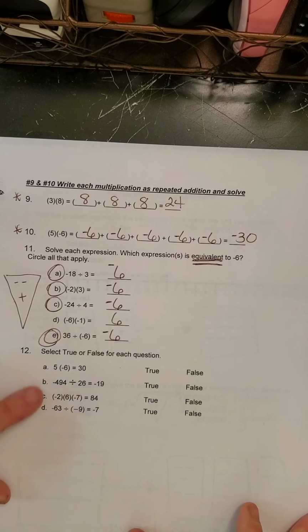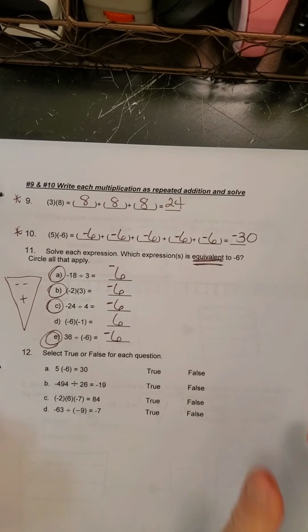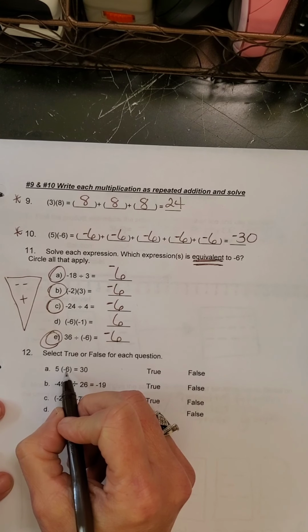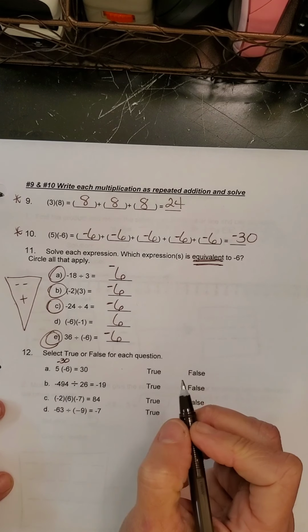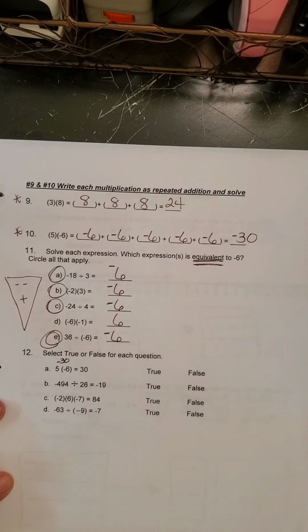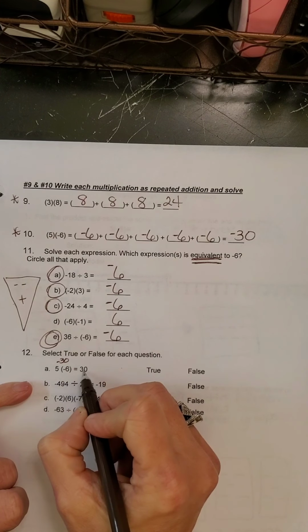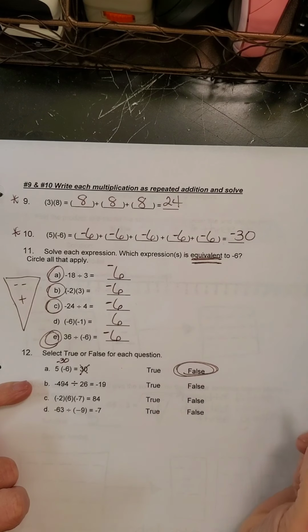Okay. True or false? This was 90 on your paper, so you need to make it a 30. Fix that. 5 times negative 6. Well, I know that's a negative 30. A negative 30. And negative 30 is not equal to positive 30. That's wrong. So that is false.